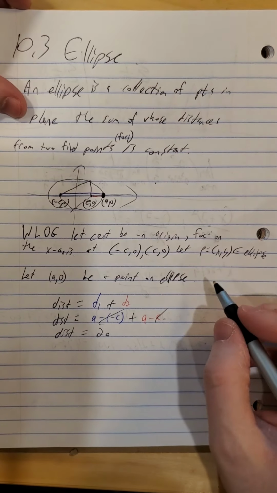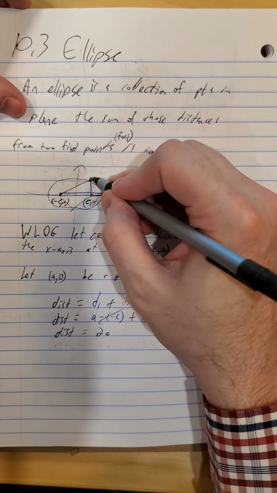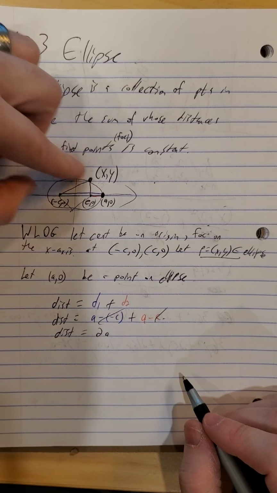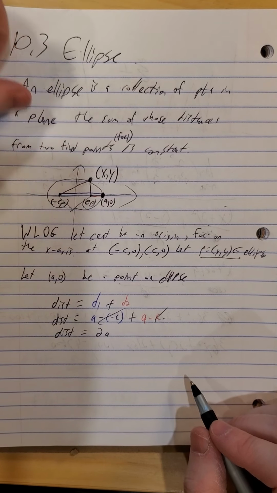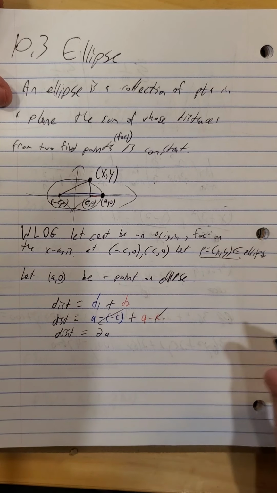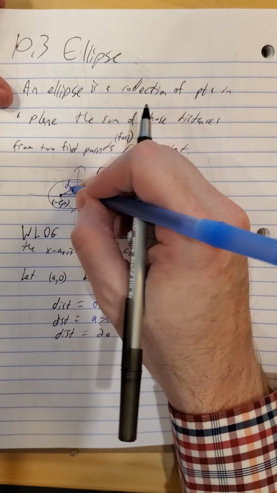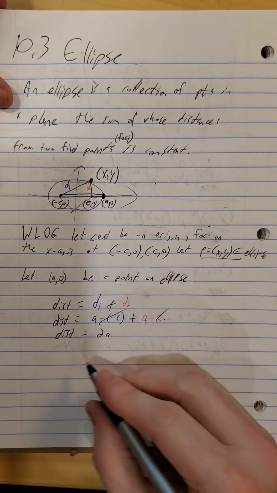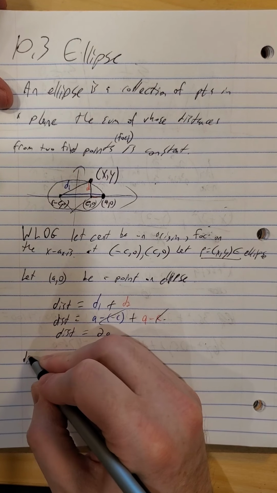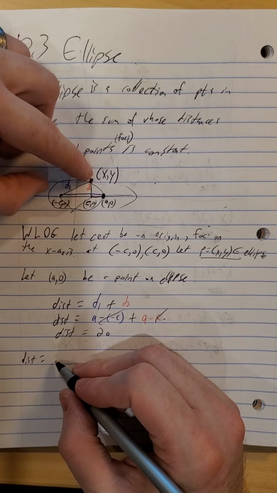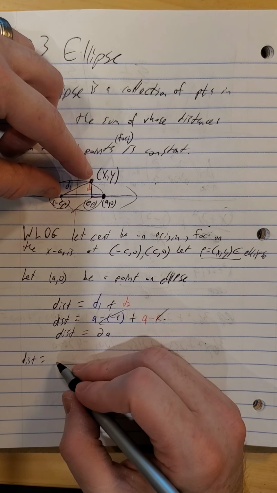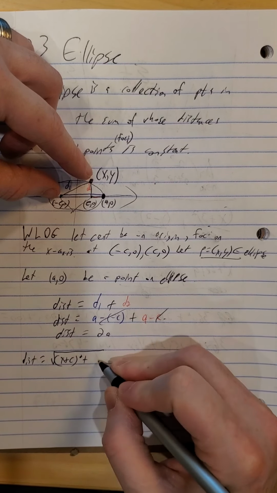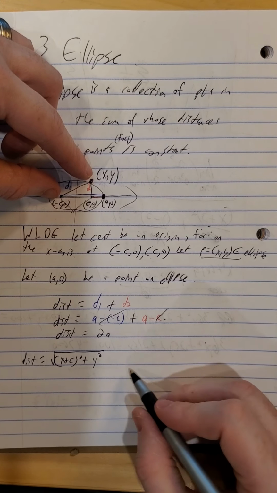So now let's consider that other point, (x, y), just somewhere arbitrarily on this ellipse, not at a special place on the ellipse like (a, 0) was. So again, distance 1 and distance 2. Distance number 1 between (x, y) and (-c, 0) is the square root of the change in x, x plus c, squared, plus the change in y, y minus 0 squared, or simply y squared.